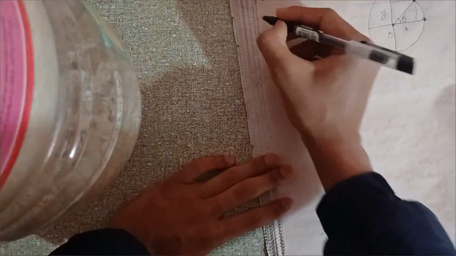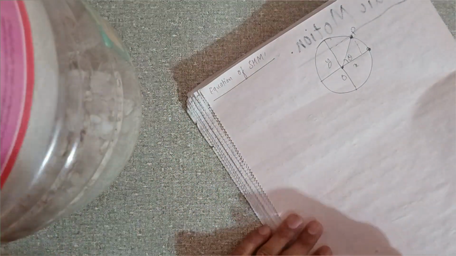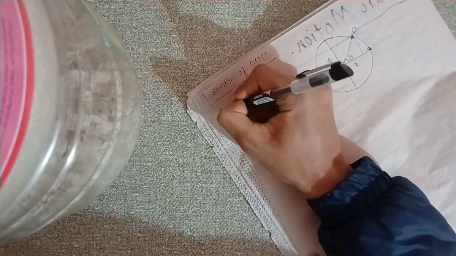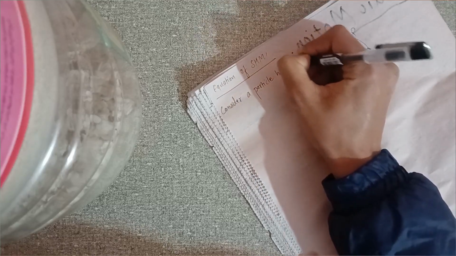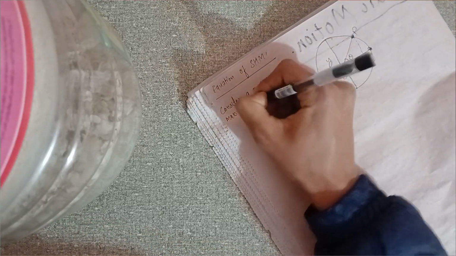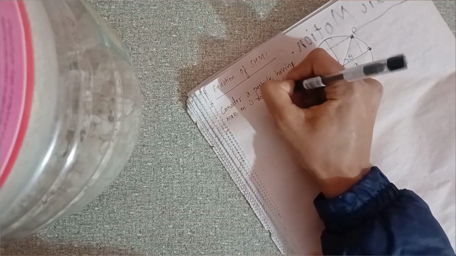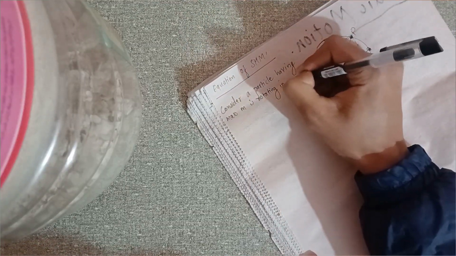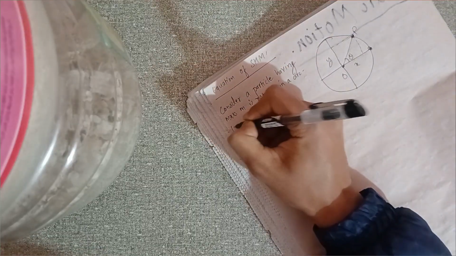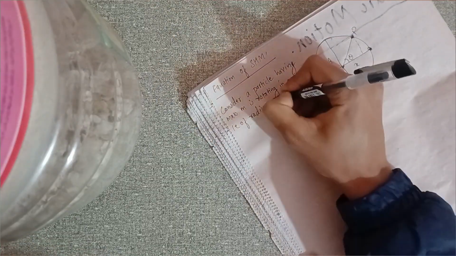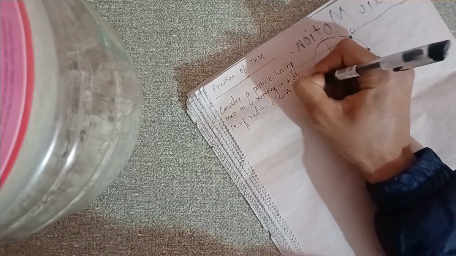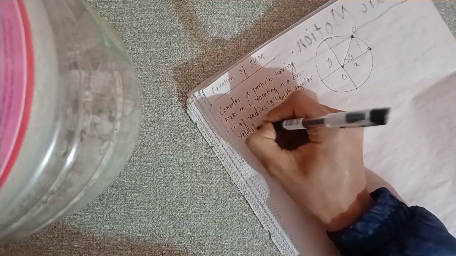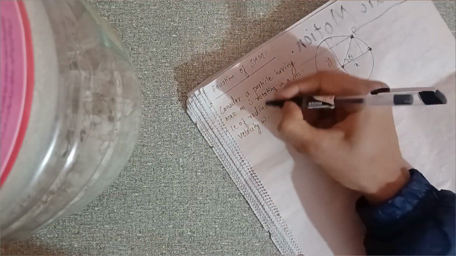So we need to write some language right here. Let's consider a particle. You can just write everything here. Consider a particle having mass m rotating in a circle of radius r with angular velocity omega at any time t.